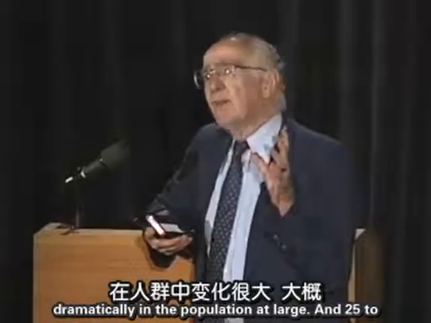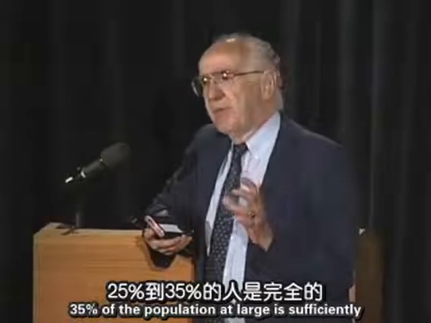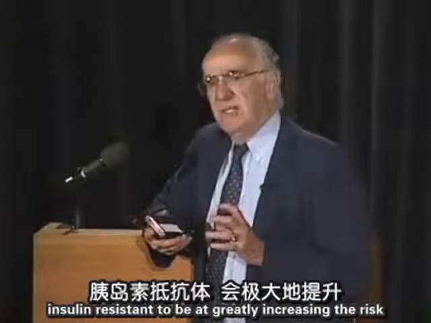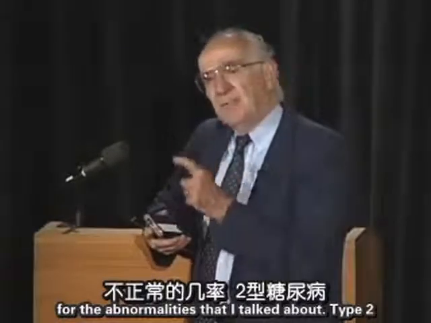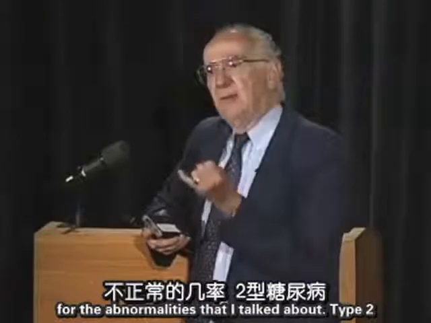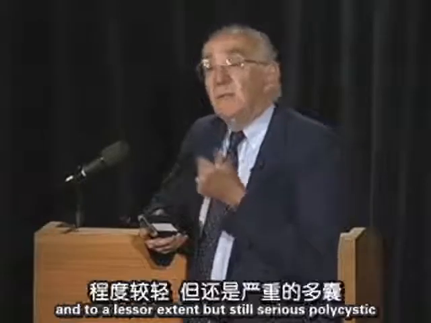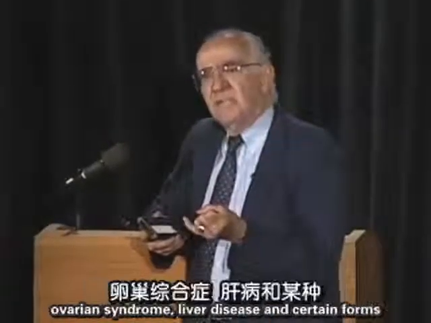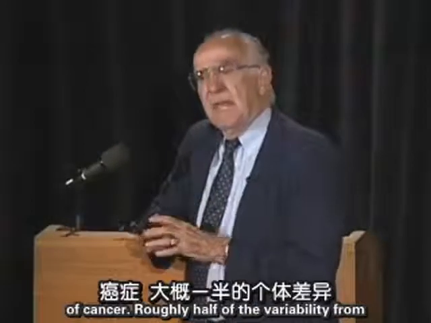And 25 to 35% of the population at large is sufficiently insulin resistant to be at greatly increased risk for the abnormalities I talked about: type 2 diabetes, hypertension, coronary heart disease, and to a lesser extent, but still serious, polycystic ovary syndrome, fatty liver disease, and certain forms of cancer.